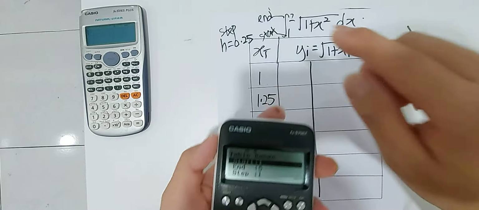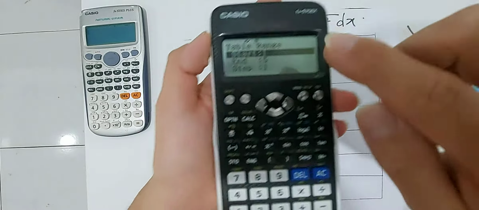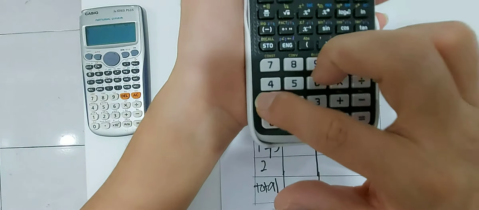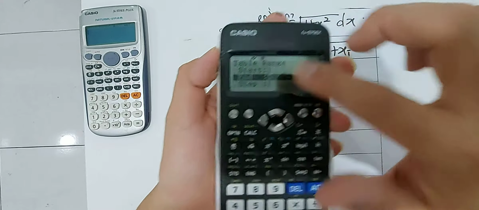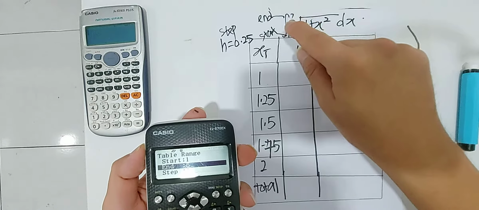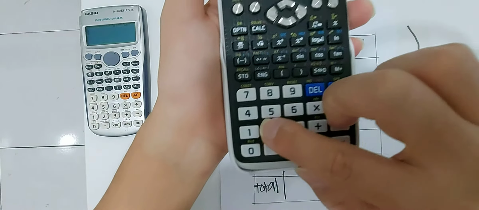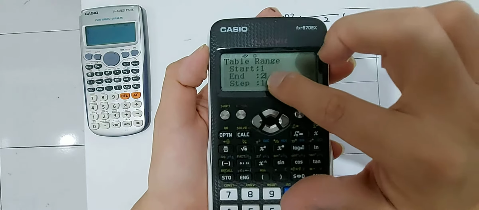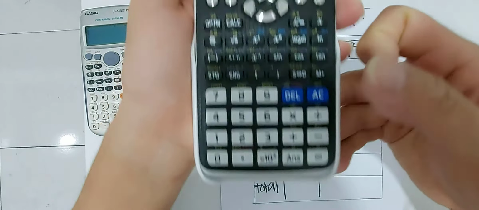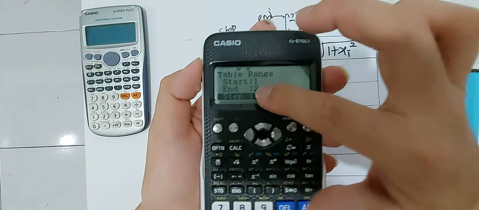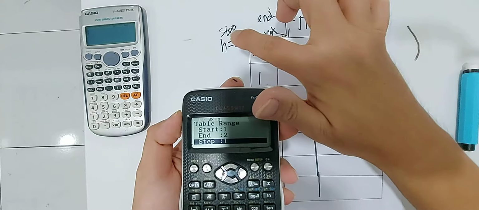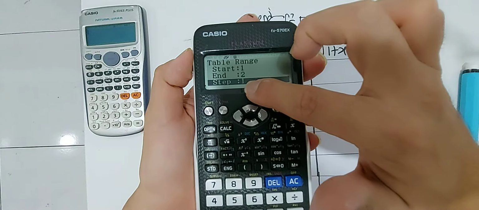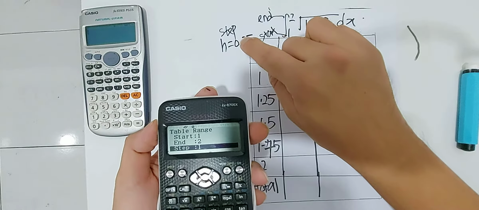So for start, you key in 1, then equal. Then it moves down here. Not 5, because now it's 2. So you just key in 2, then press equal. Now it's from 1 to 2 already. Now the step here means the length of the interval, 0.25.